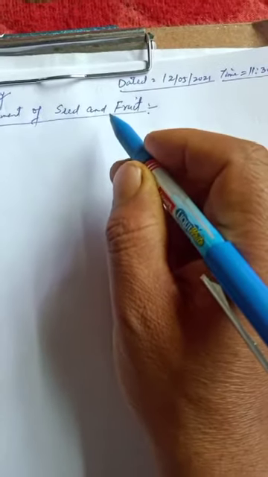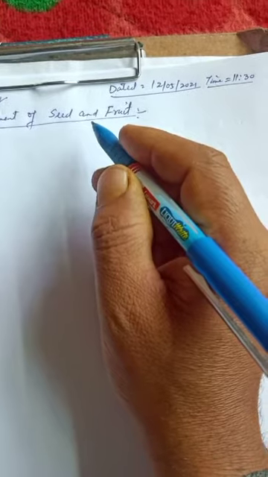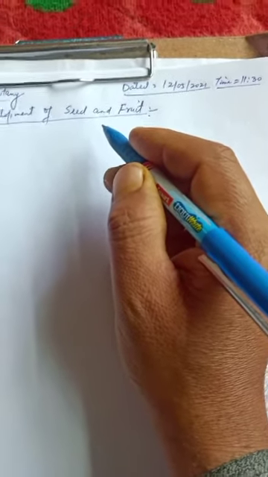In the previous lecture we discussed the development of the embryo, and also the second change, that is the development of endosperm. Today we will take up the development of seed and fruit. This is the third and fourth post-fertilization change, that is the development of seed and fruit in angiosperms.